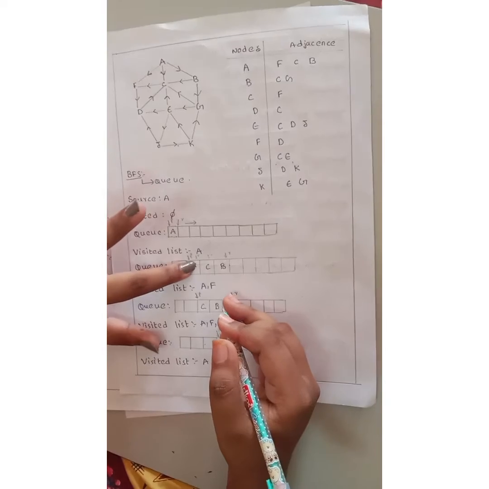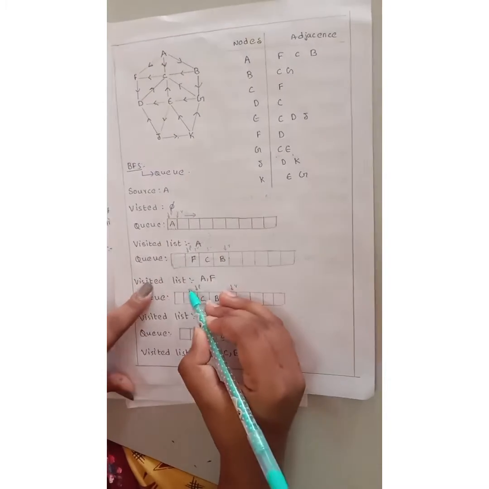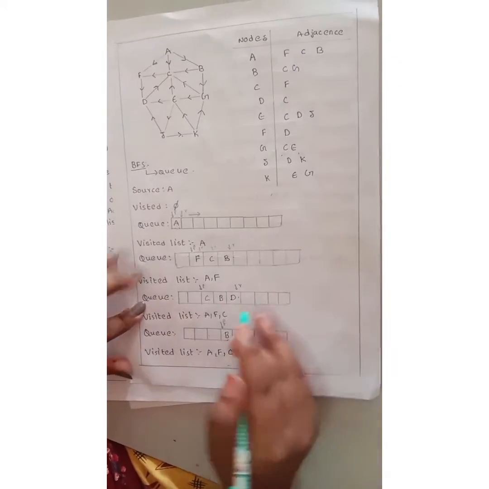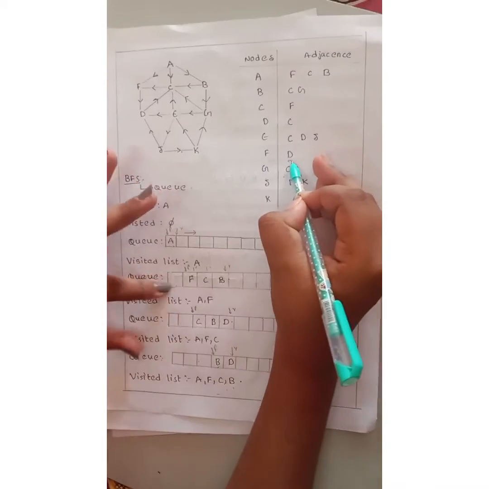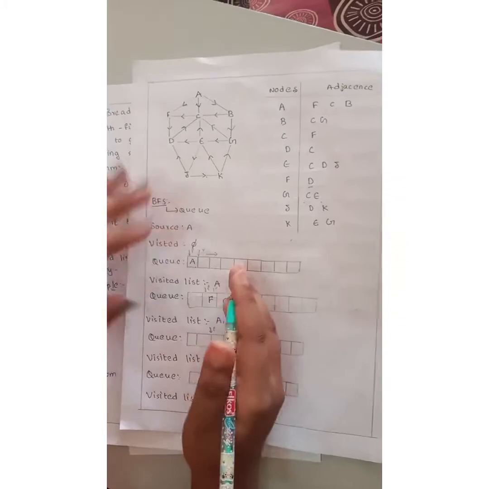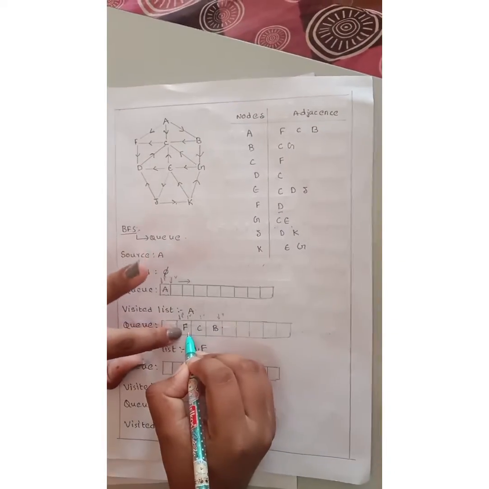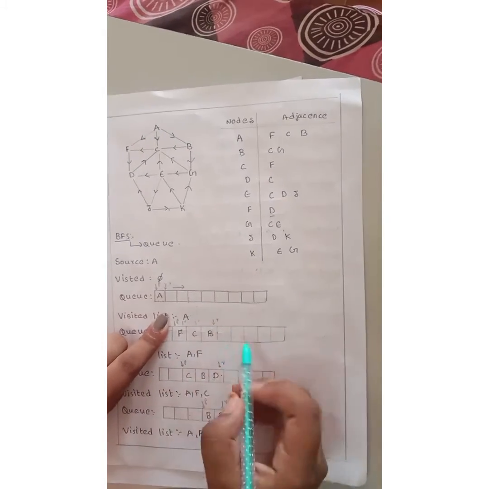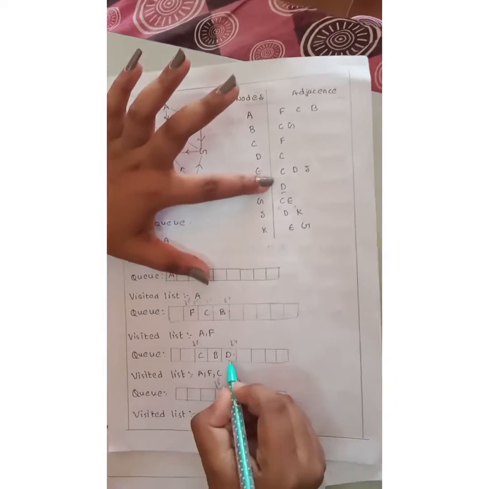The front element is deleted first, and A and F become the visited list. Then you can see that for F we have D as an adjacent. We add D at the last because we know first in, first out means whichever element is added to the queue first will come out first. The remaining adjacents should be added at the back of the remaining elements. After C, for F the adjacent is D, so we add D.